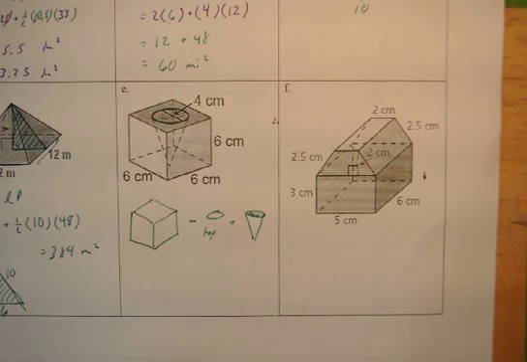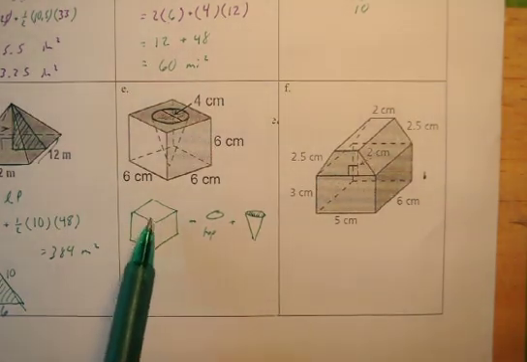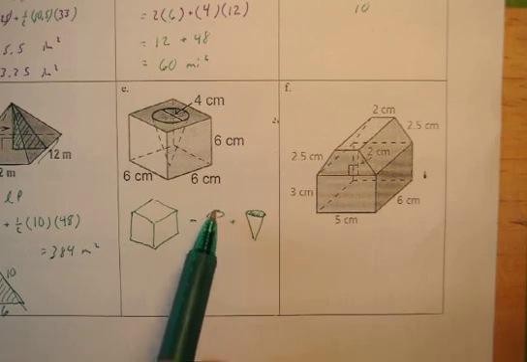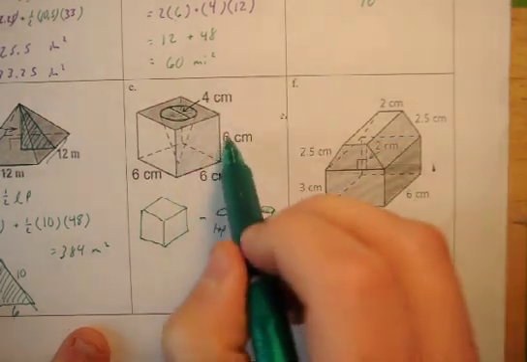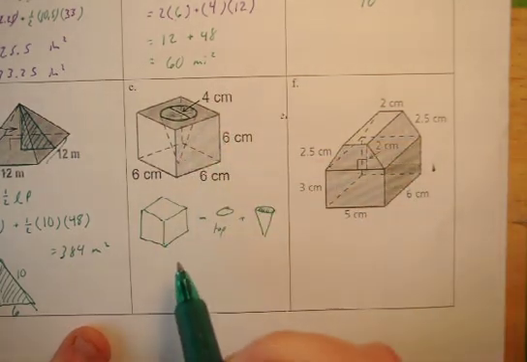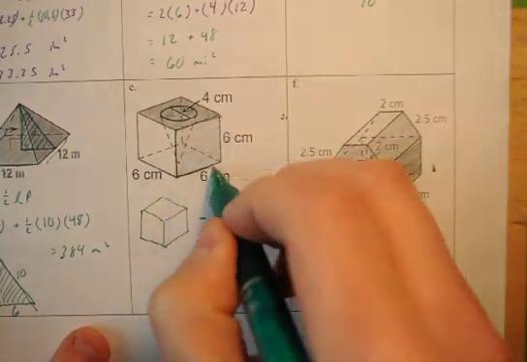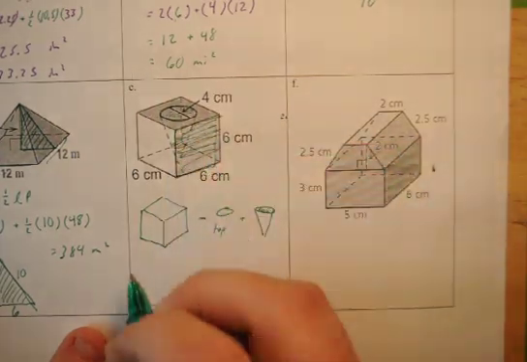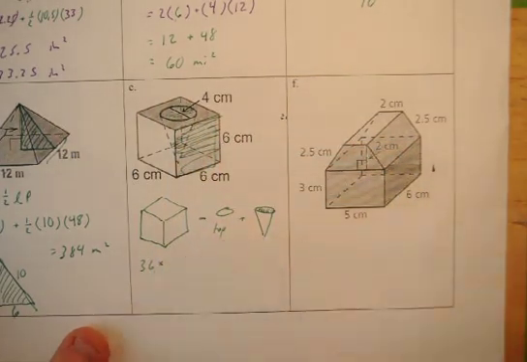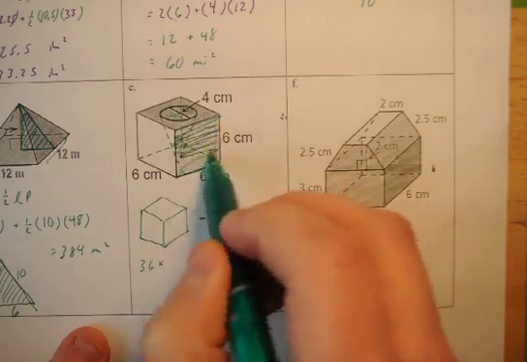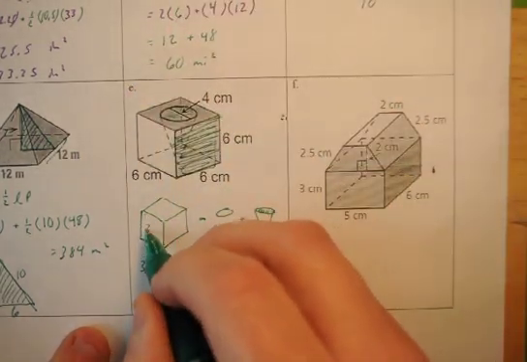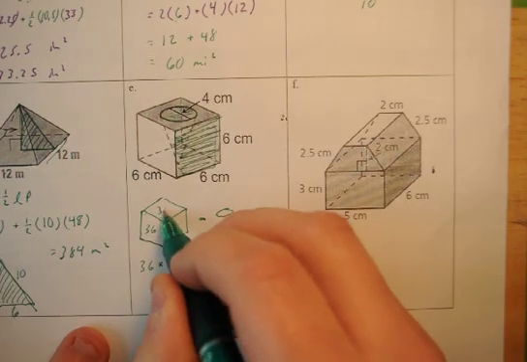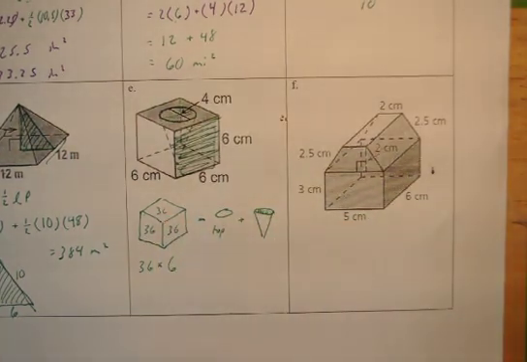Alright, so that's the surface area. We got to start with this. We got to take out the top circle here and put in a cone. Now the surface area of this, because it's a cube, is pretty easy. One surface is 36. So I'm actually not going to use the formula for this. I'm just going to do 36 times 6 because there's 6 surfaces. So 36 for each side.